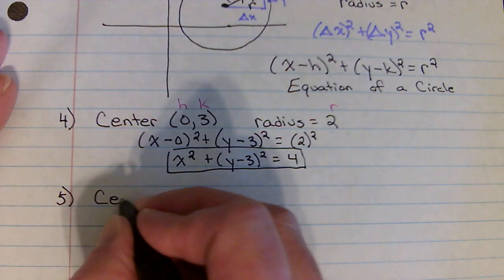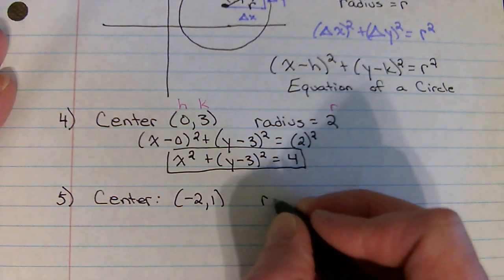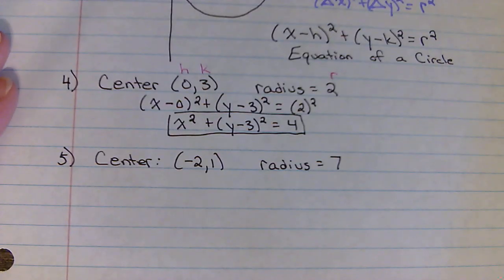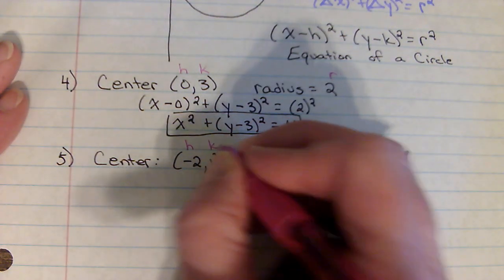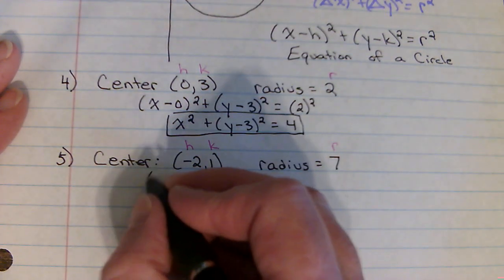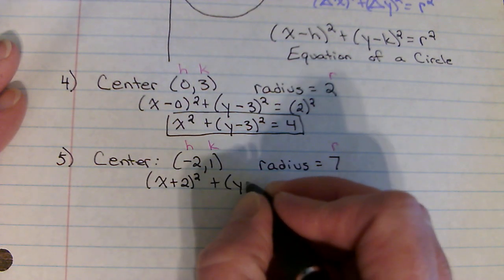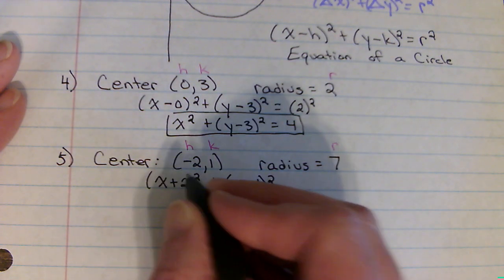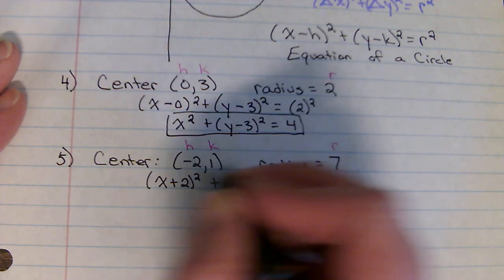What about a different center? How would I find the equation here? The same. This is h, this is k, this is the radius. So (x plus 2) squared plus (y minus 1) squared. I put a plus 2 because it was minus an h, so minus negative 2. And that would be 7 squared, 49.